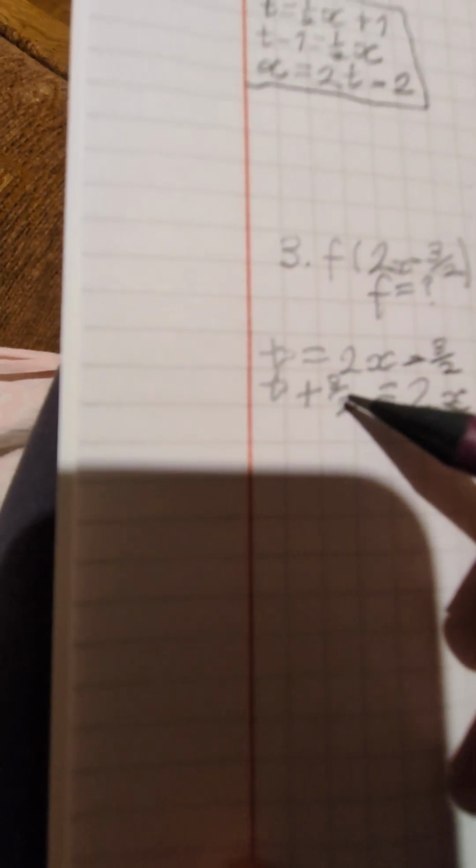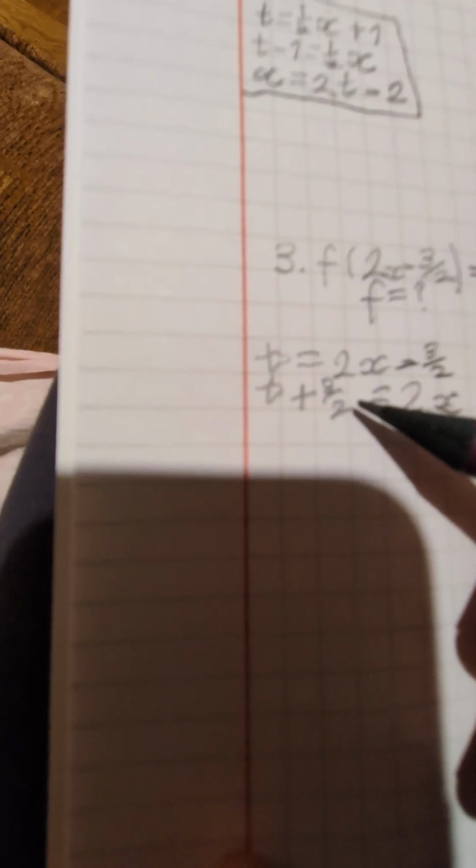So I recommend writing it using a different denominator. So t plus 6 over 4 instead of 3 over 2, but that's not the neatest, is equal to 2x. Now from here we can divide by 2.